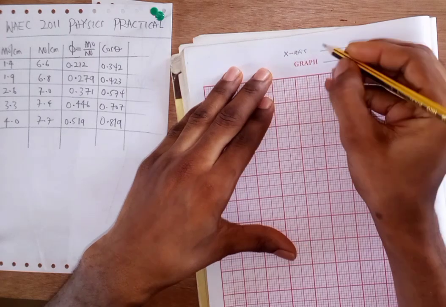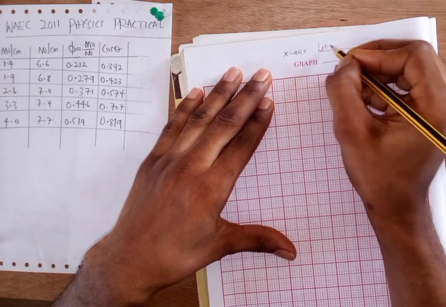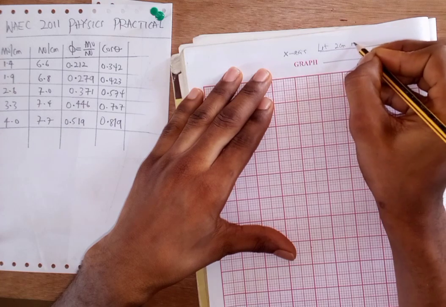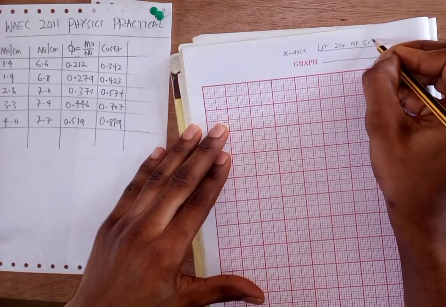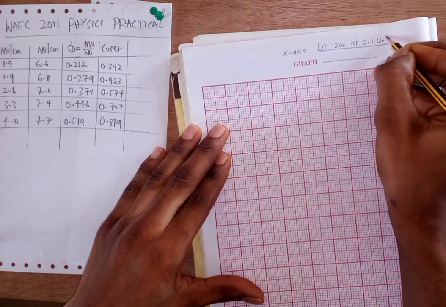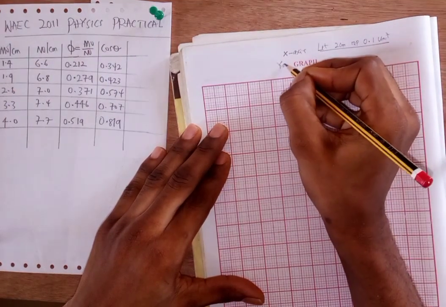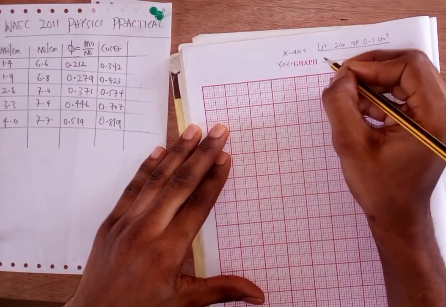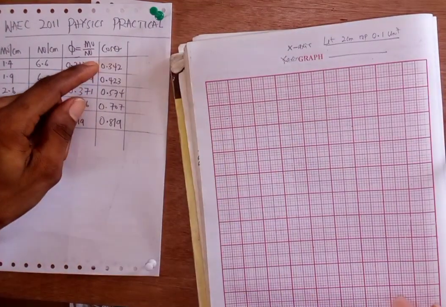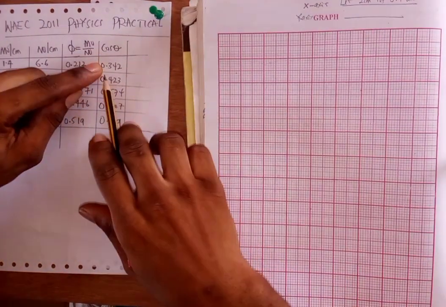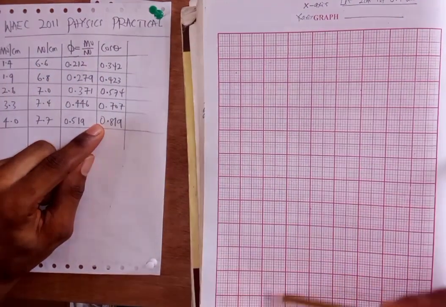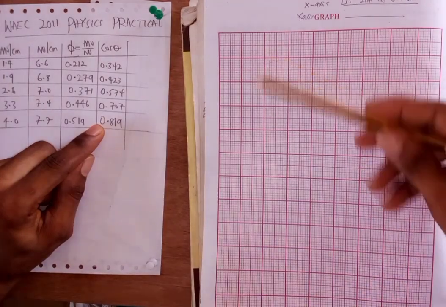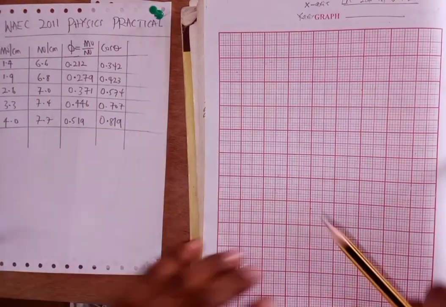On the x-axis, let 2 centimeter represent 0.1 unit. On the y-axis I will use the same thing, because on the y-axis the least is 0.3 and the highest is 0.8. Since the total on the vertical is 12, it will contain 0.8.